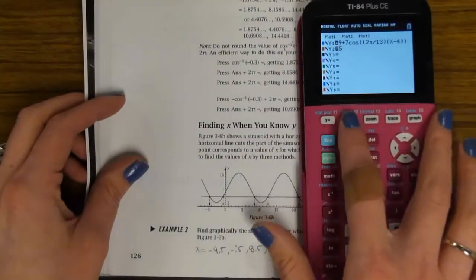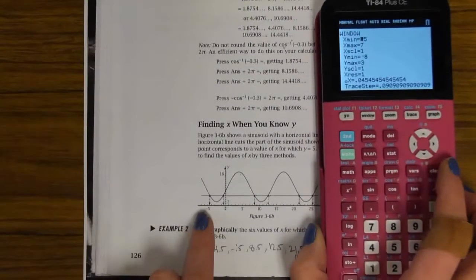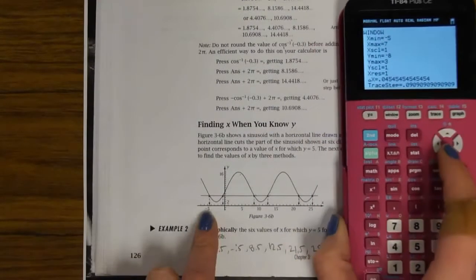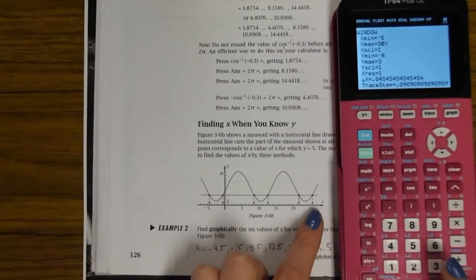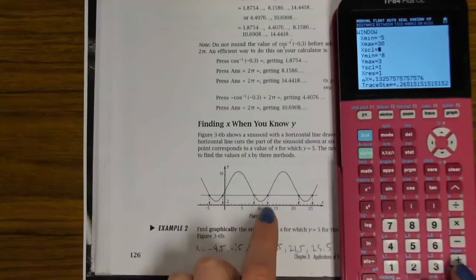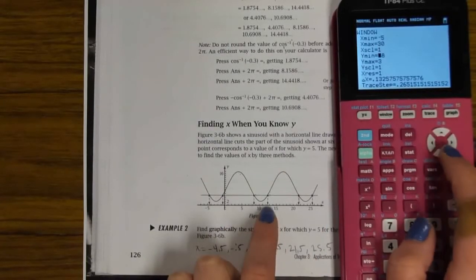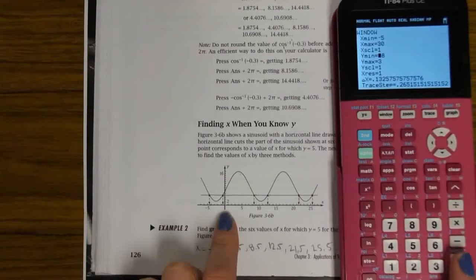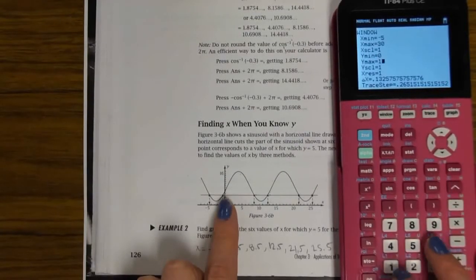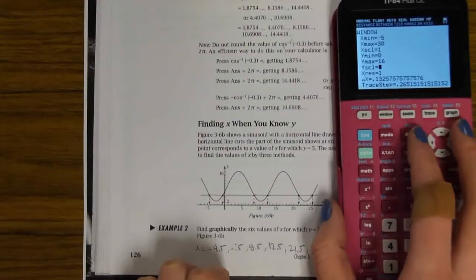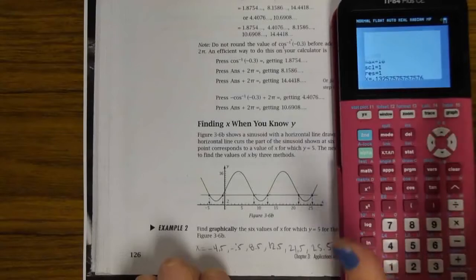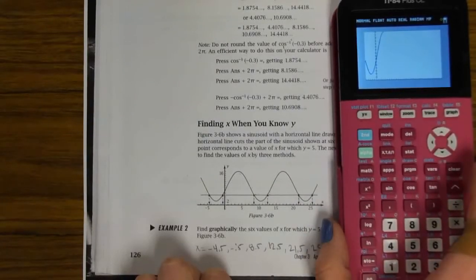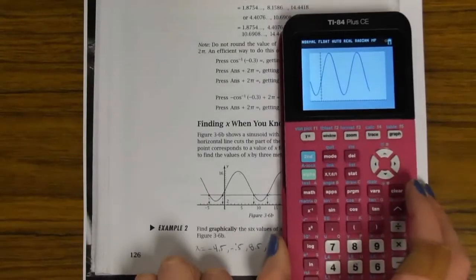So I'm going to just check my window real quick and make sure that it matches. I want to go from negative 5 up until at least 25, but probably 30. And it looks like they're going up by 1, so I'll keep the 1s. And then my y min looks like it's 0, and we're going to go up to at least 16, and again it looks like they're going by 1s. So I just changed my scale to look like this scale here. Now I'll click on graph, and hopefully my graph looks the same as theirs. And it does, just on a little bit smaller screen.